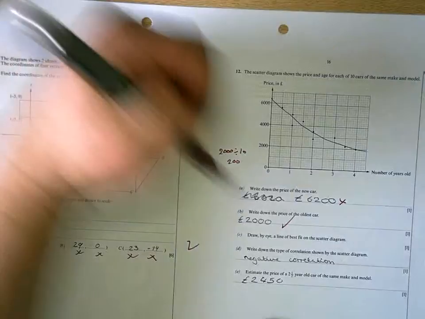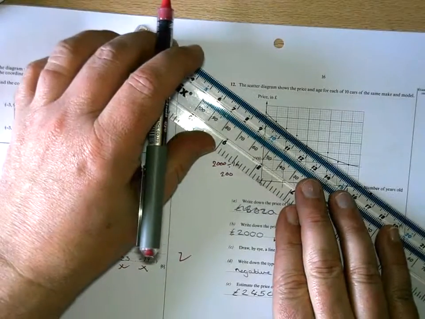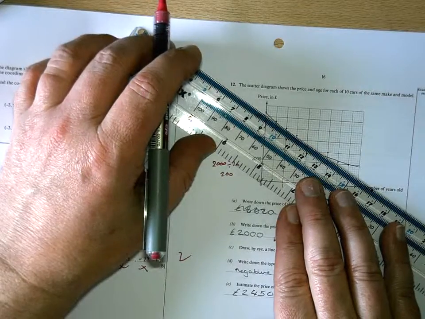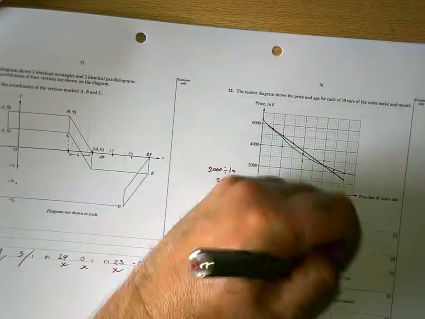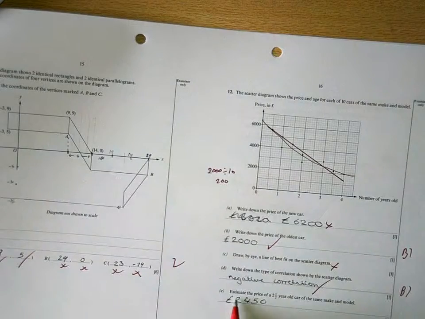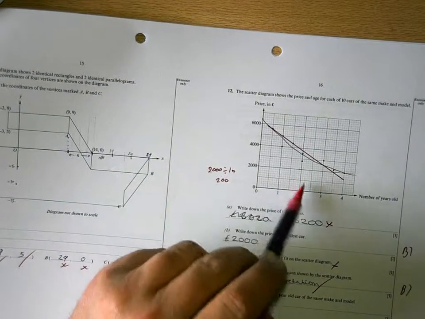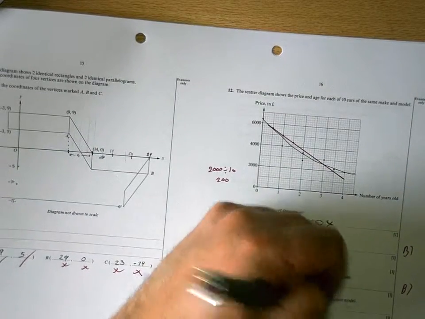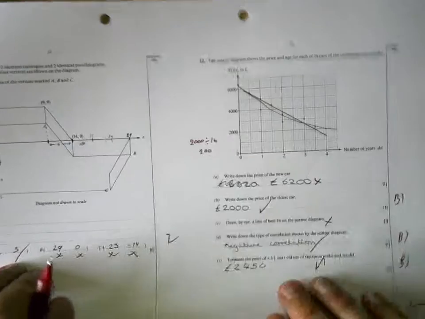2,000 is correct. It's a line of best fit. It's a straight line with a ruler. So you're looking for a line that goes through the values like that. Negative is correct. And on yours, 2.5 is going to be about right. 5 for the page.